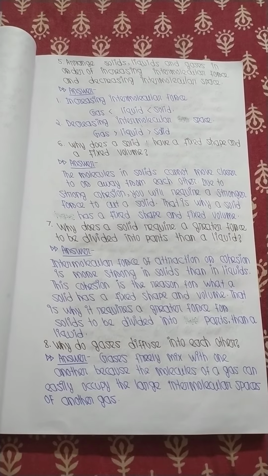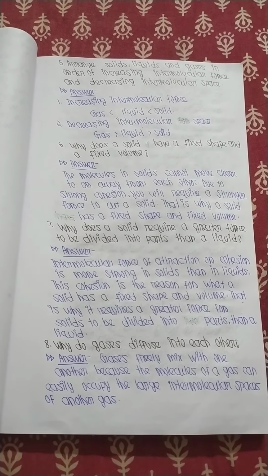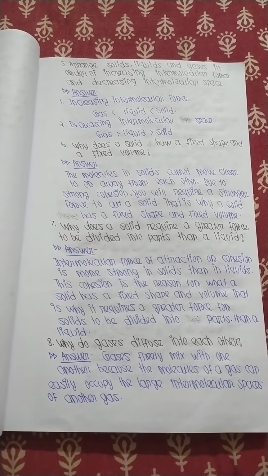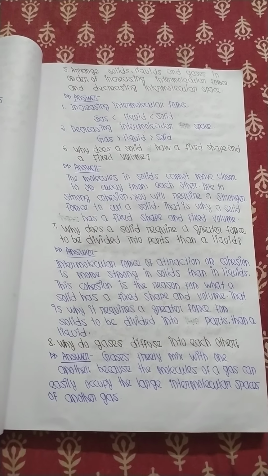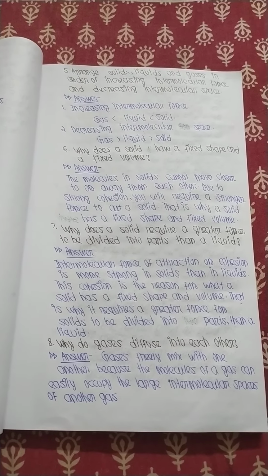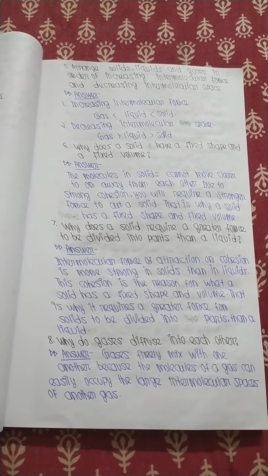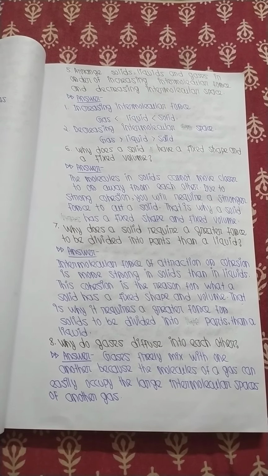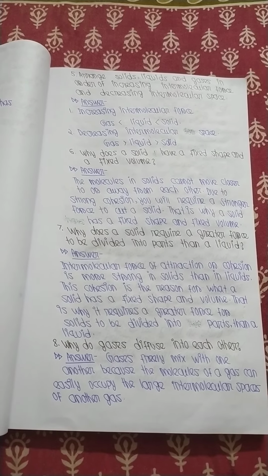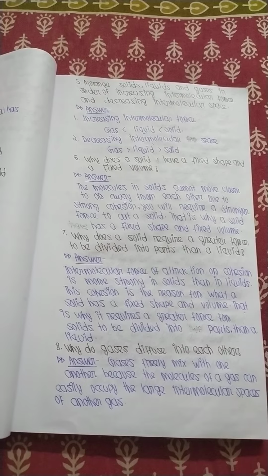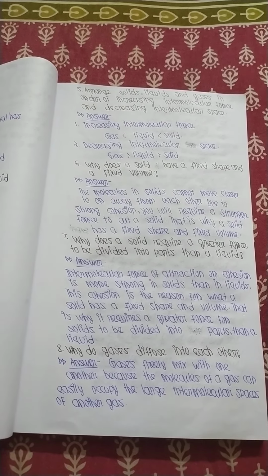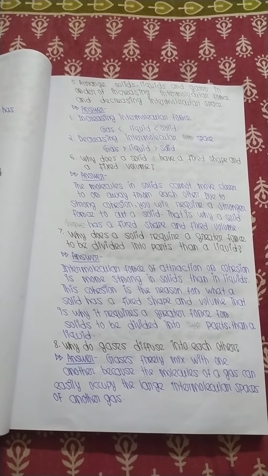Arrange solids, liquids and gases in order of increasing intermolecular force and decreasing intermolecular space. It is question 5. Answer. Number 1. Increasing intermolecular force. Gas less than liquid less than solid. Number 2. Decreasing intermolecular space. Gas greater than liquid greater than solid.